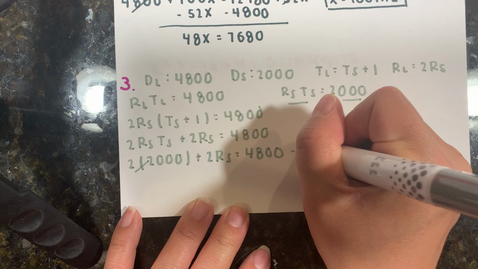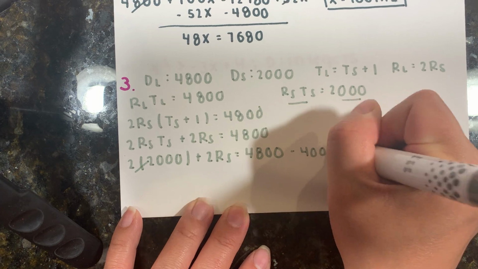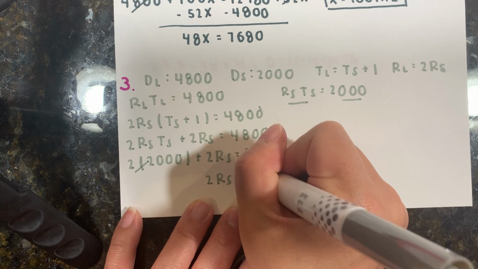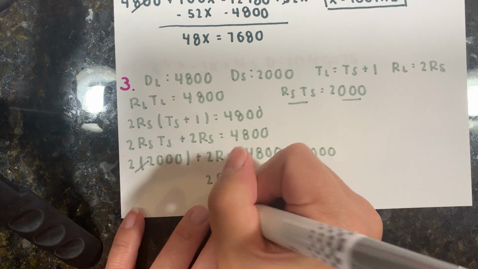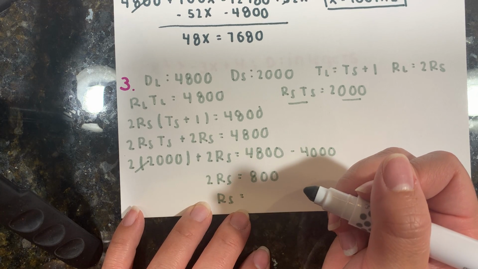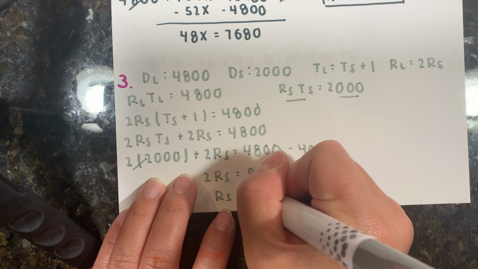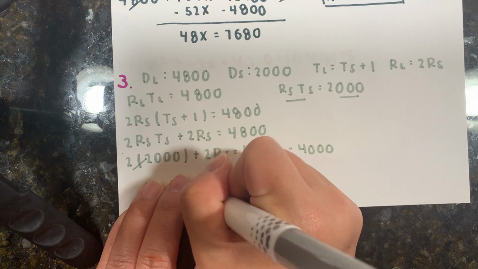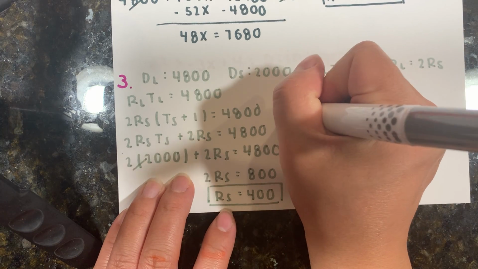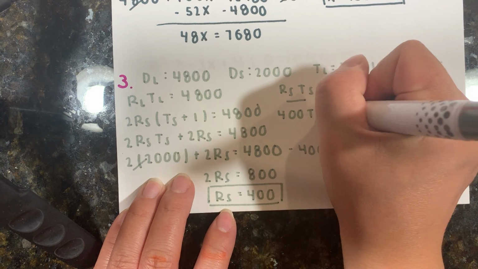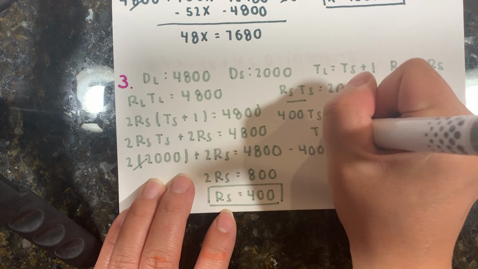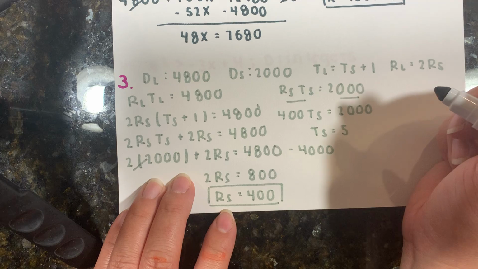Move the 4,000. That gives you 2RS is equal to 800, which means the rate of the slower would be equal to 400. If the rate of the slower is 400, I can solve for the time. So it would be RSTS equals 2,000. So that means TS is going to be equal to 5.